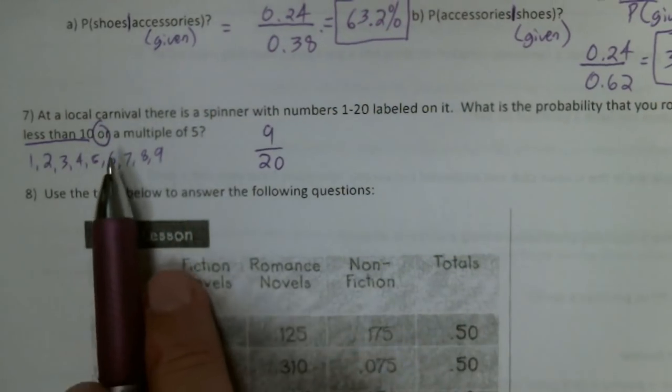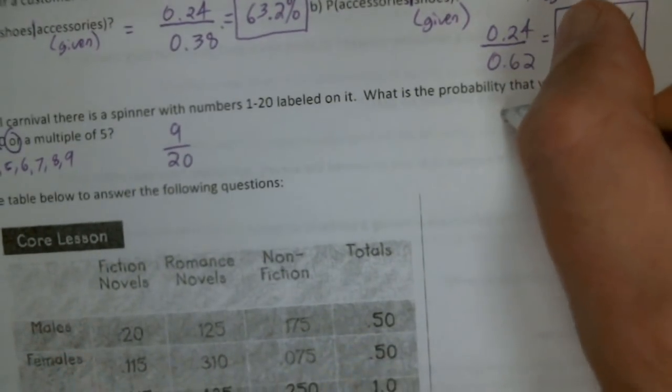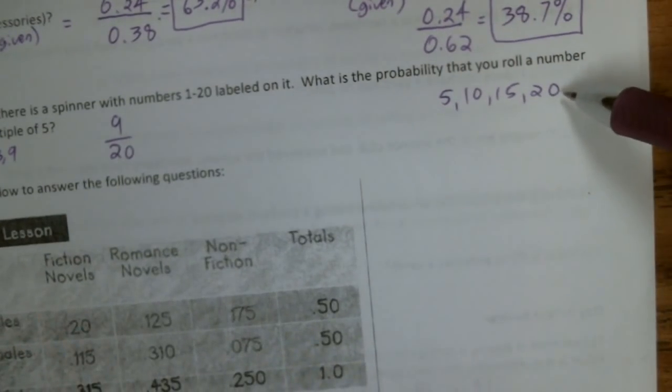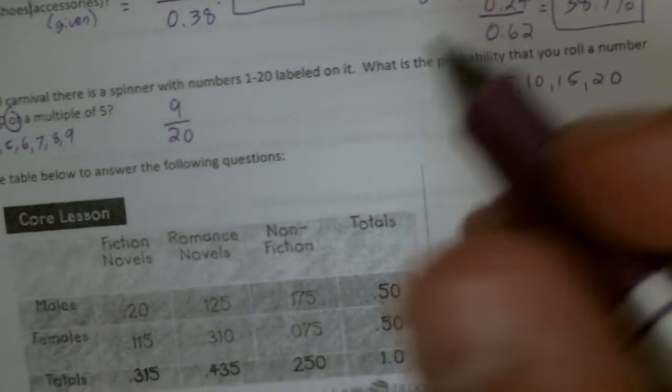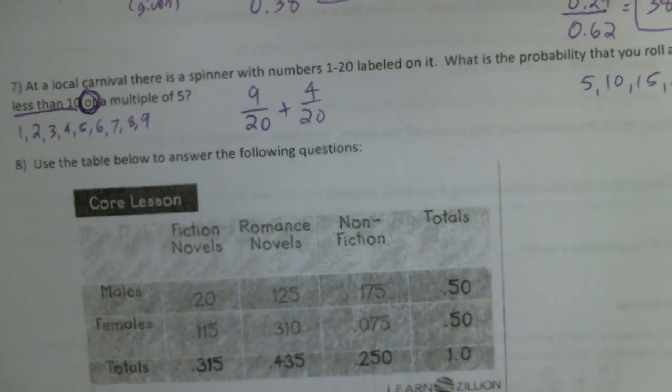All right, that's less than 10, or a multiple of 5. Okay, what are my multiples of 5? That just means it's divisible by 5. 5, 10, 15, 20. Those are my numbers that are divisible by 5. Now I got 4 of those. Okay, plus 4. Why am I adding? Because I see the word or.